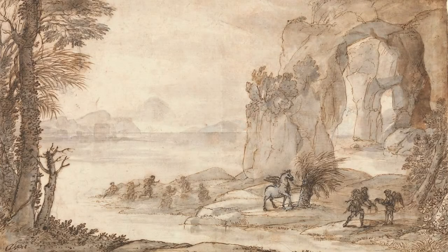Claude Lorrain's Perseus and the Origin of Coral is a wash drawing in sepia and brown-gray inks, rendering the illusion of deep spatial depth. This example of atmospheric perspective relies on the contrast of values, light and dark inks, to achieve its foreground, midground, and background planes of space.